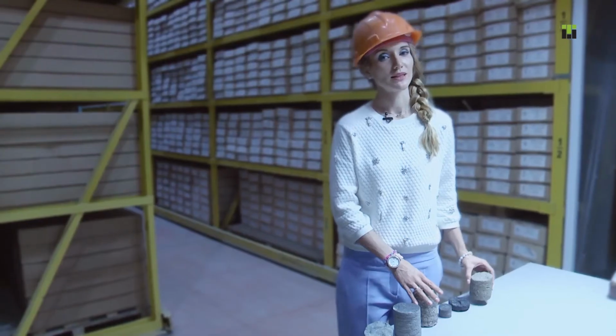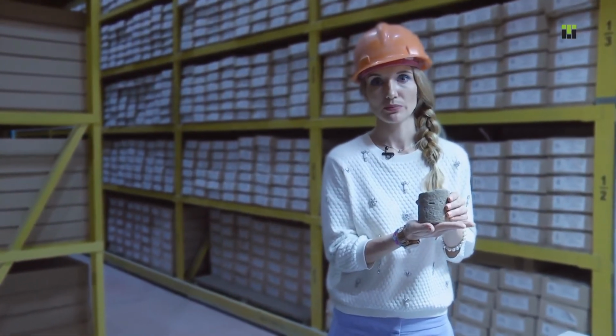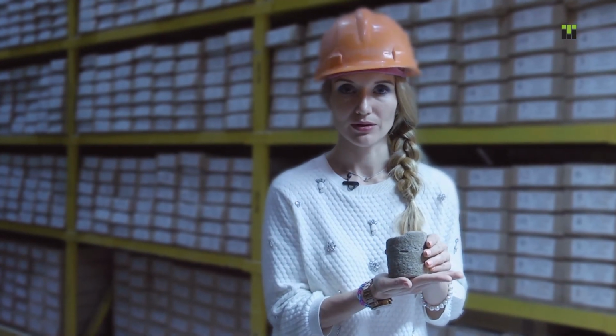Our last sample is massive coarse-grained sandstone, most probably from the top of a sandbar. It is a great reservoir rock.